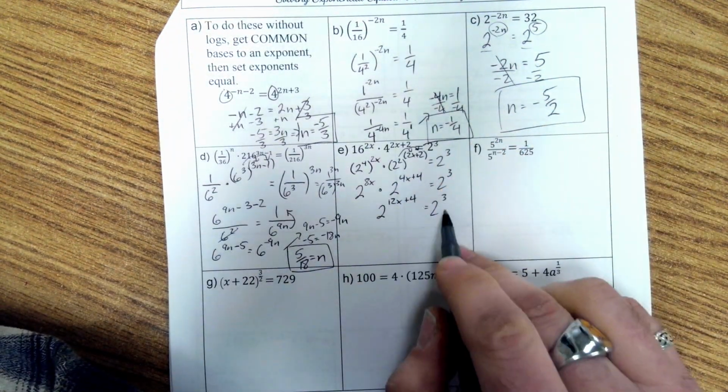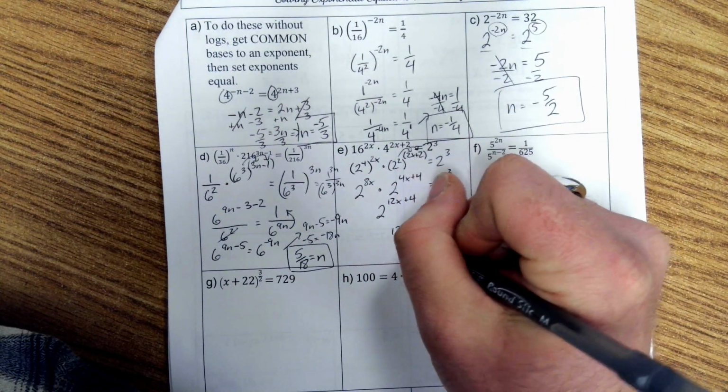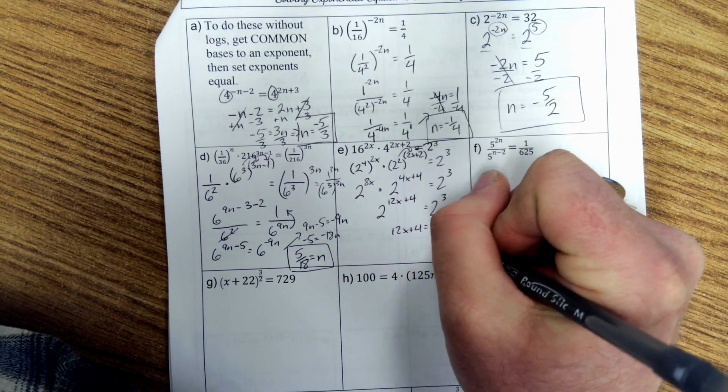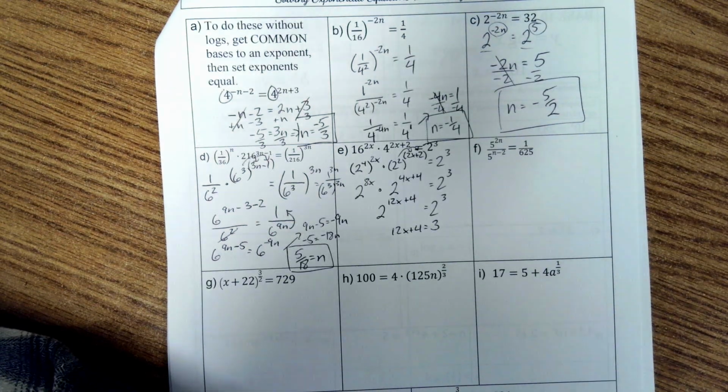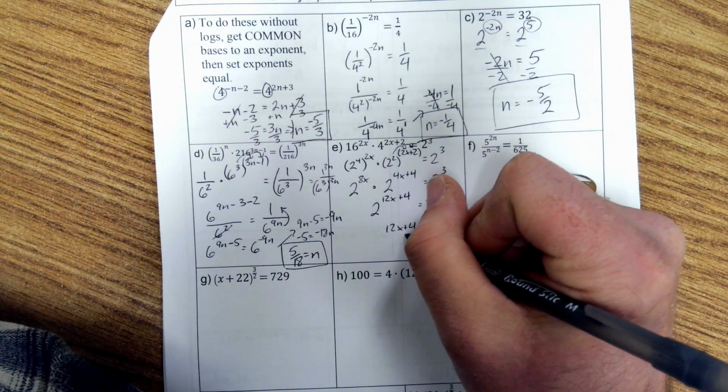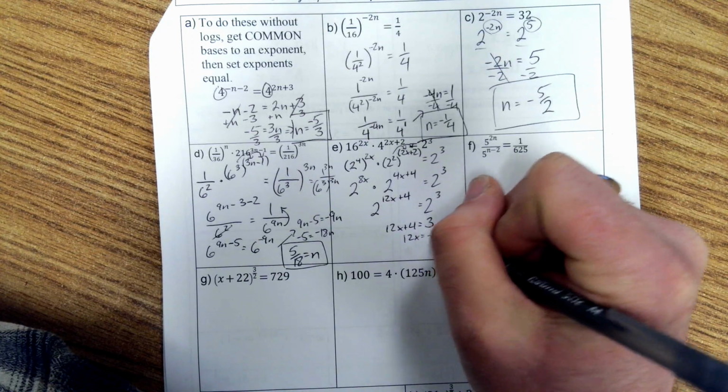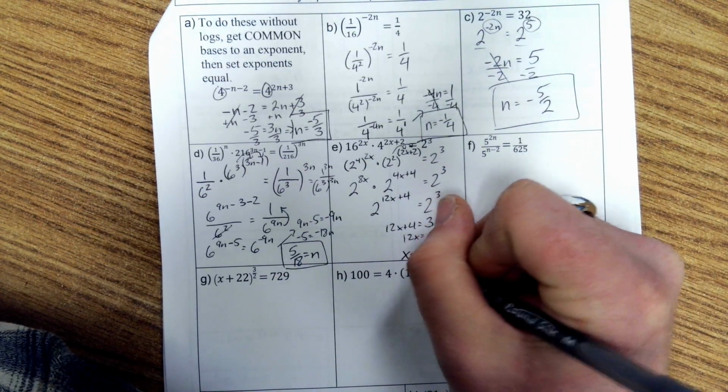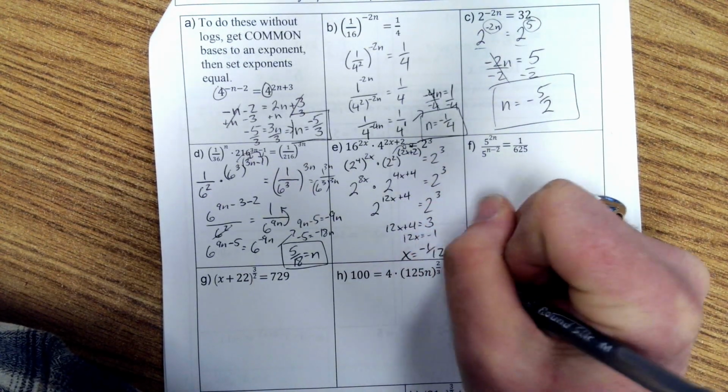And now we have the same base. So now 12x plus 4 must equal 3, so that the exponents are also the same. If we subtract, then 12x equals negative 1, and then if we divide, x equals negative 1 over 12.